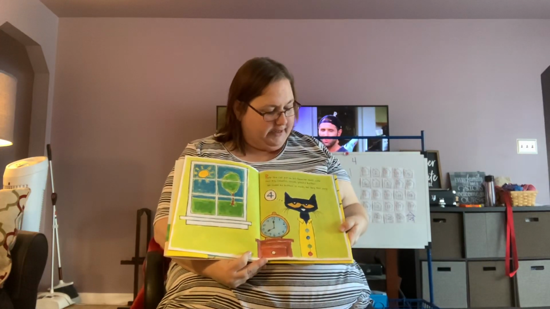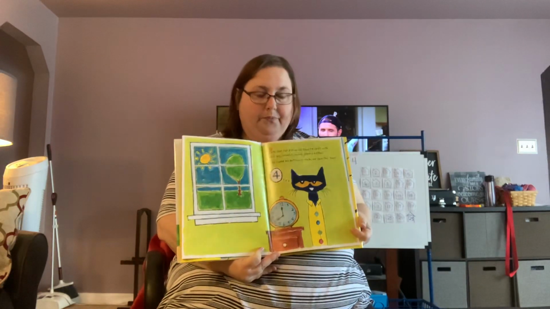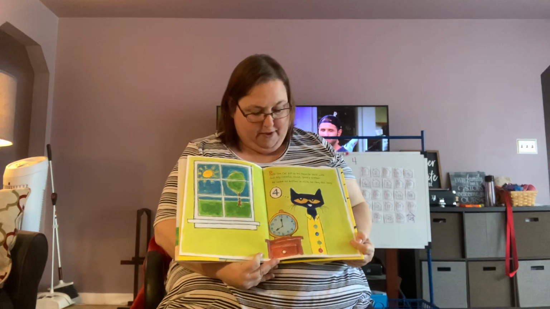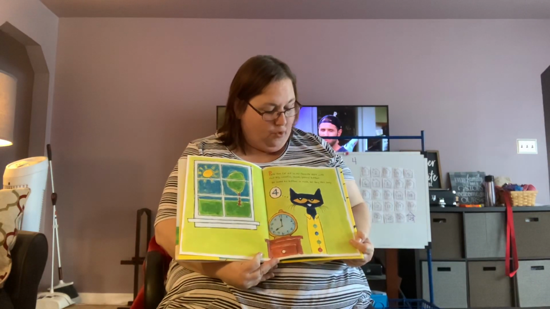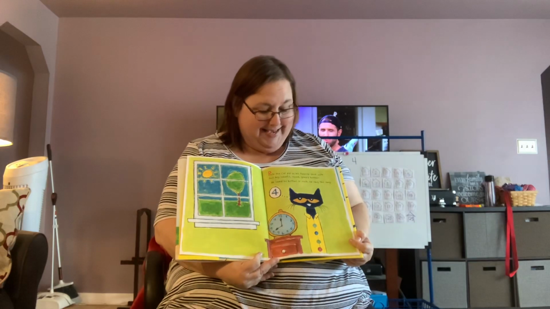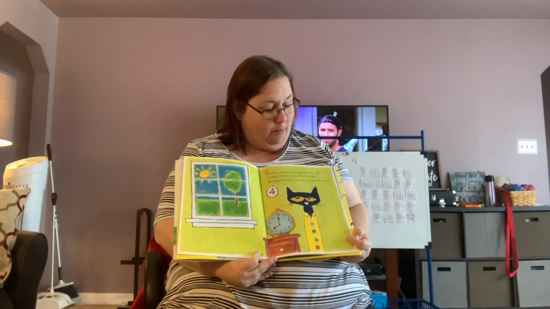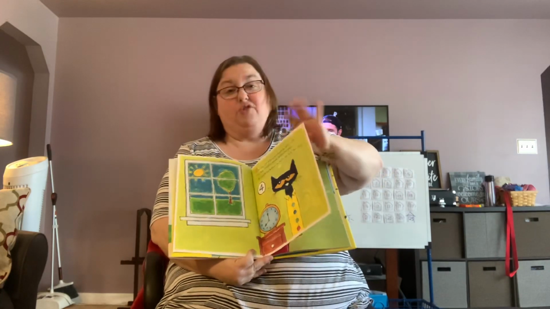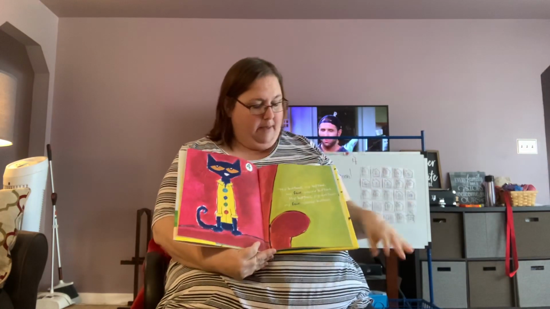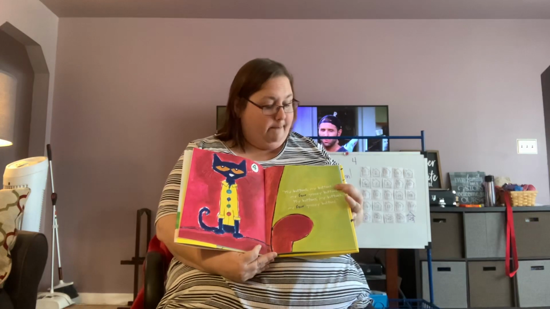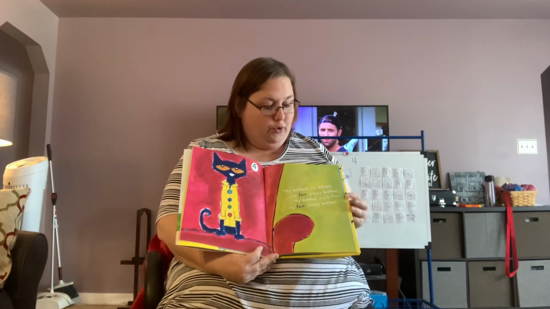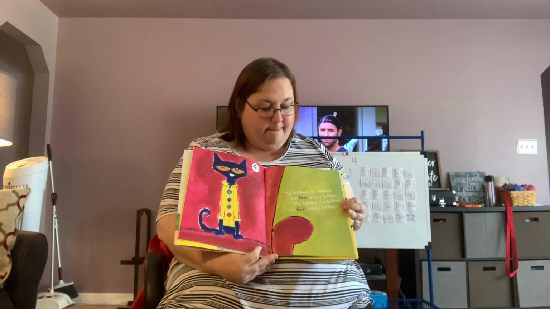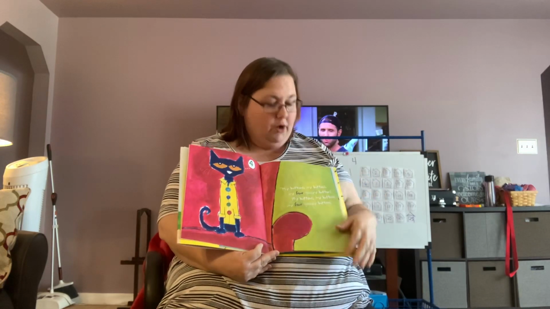Pete the cat put on his favorite shirt with 4 big, colorful, round, groovy buttons. He loved his buttons so much, he sang this song. I expect you to sing it along with me. My buttons, my 4 groovy buttons. My buttons, my 4 groovy buttons.